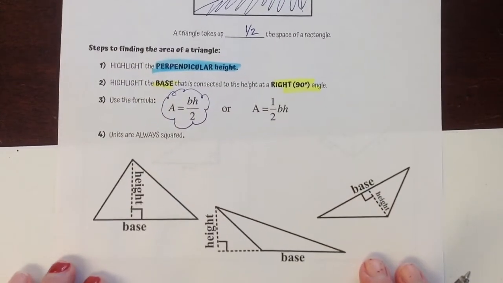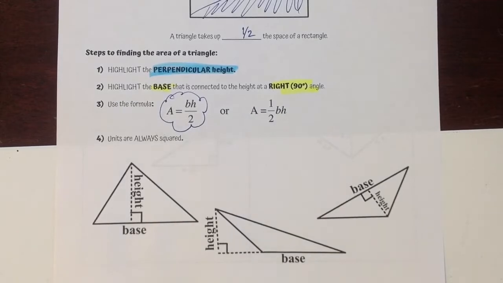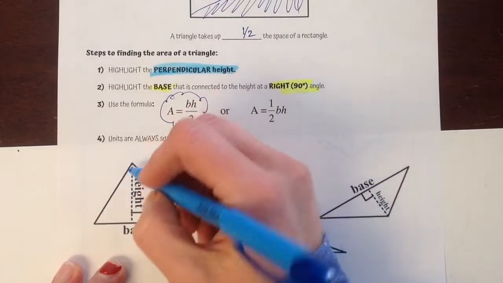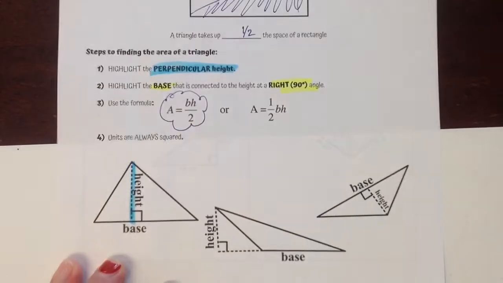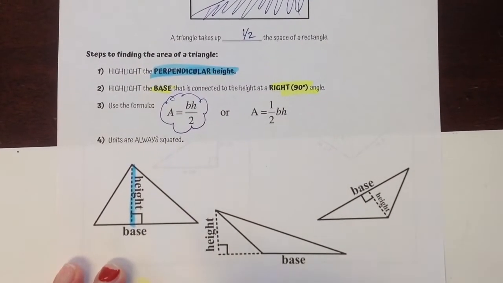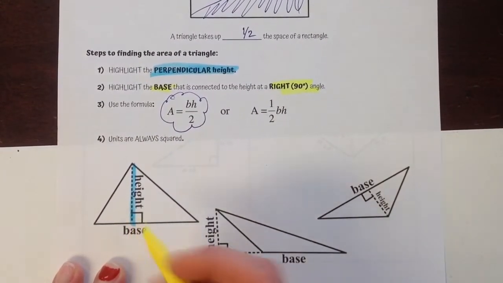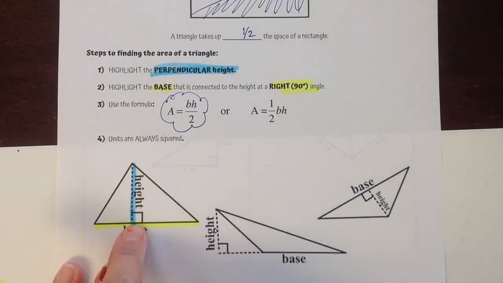So when you take a look here, I'm going to find my height first, and I'm going to highlight my height in blue. So I found my height, and then I'm going to look what line connects to my height. That's a straight line. That would be this one right here, and we can see here's my 90-degree angle, so I know that's my base.